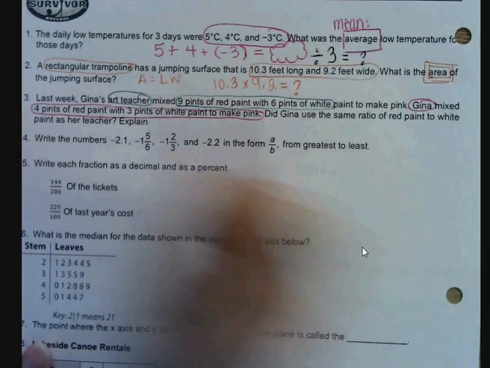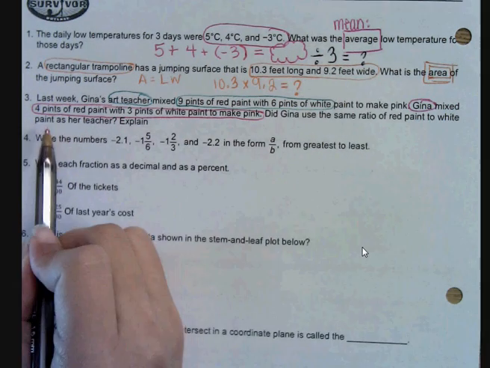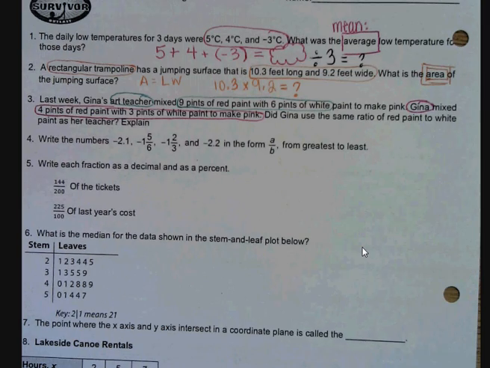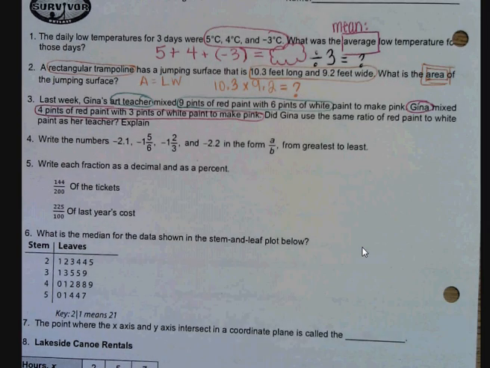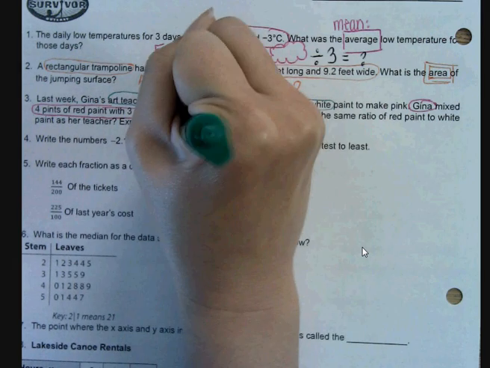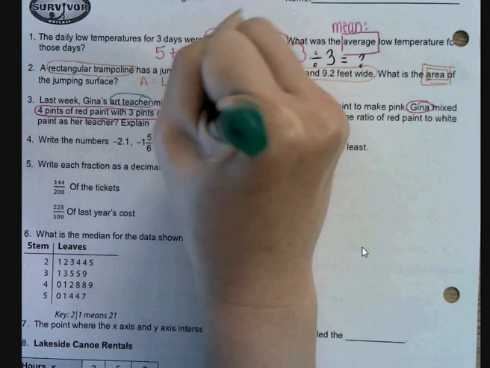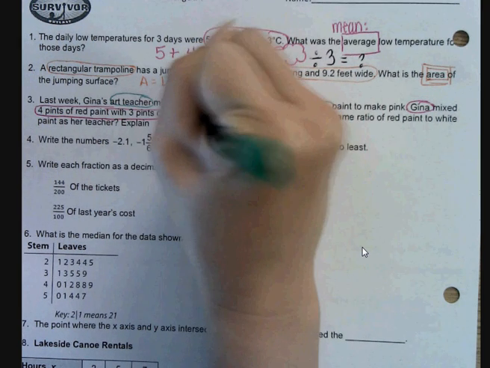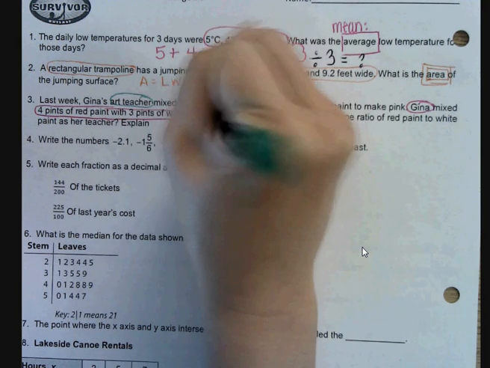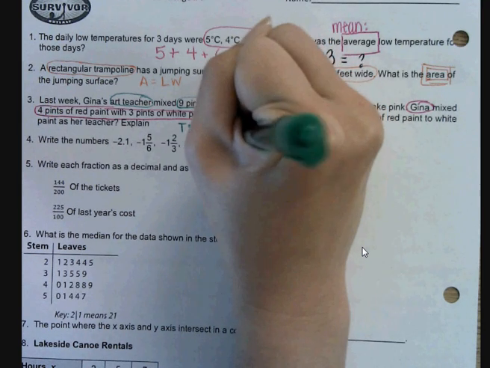Now we have to figure out, did Gina use the same ratio of red paint to white paint as her teacher? Well, let's break this down. The teacher's ratio, let's put this in words first, red to white, is 9 to 6.